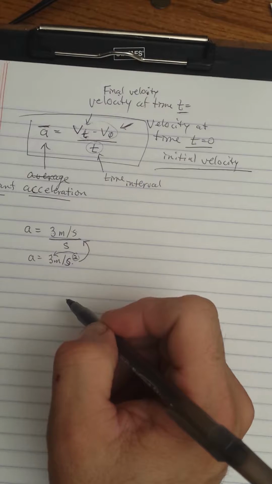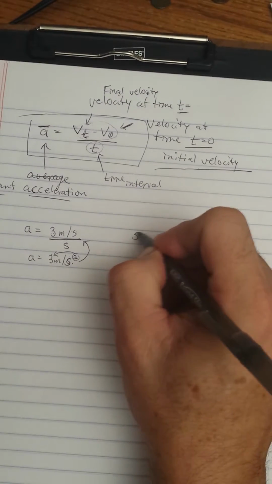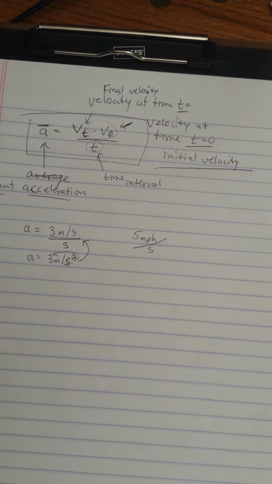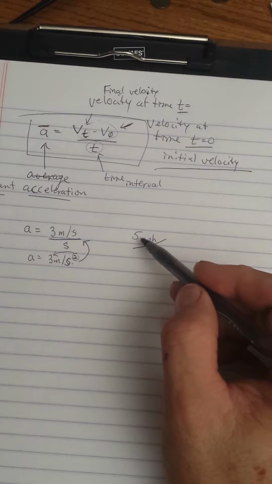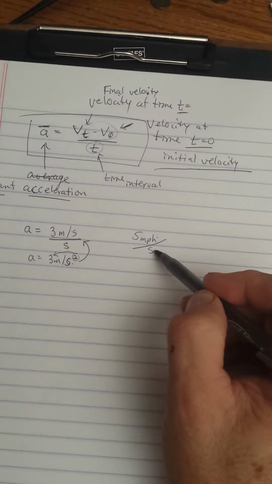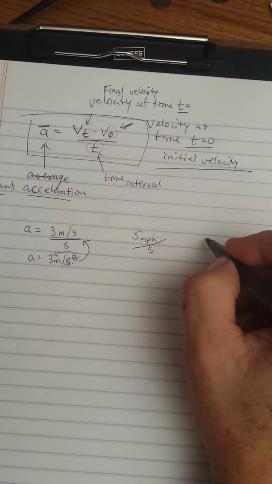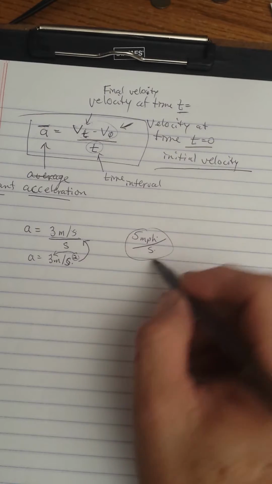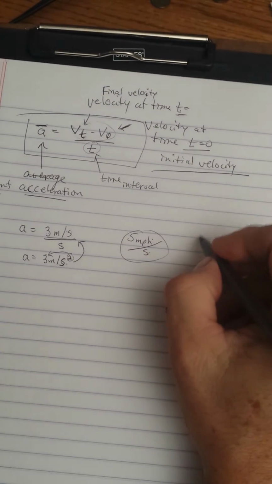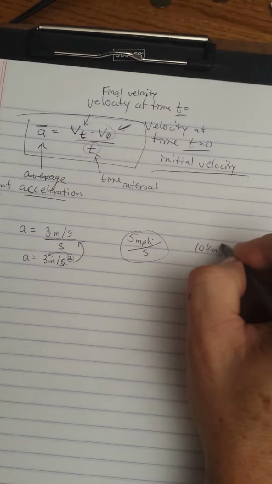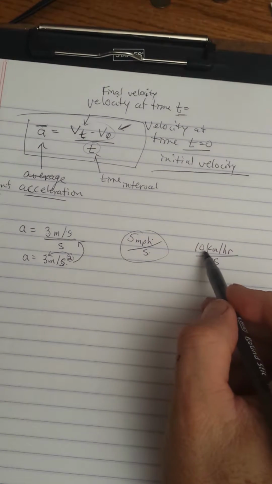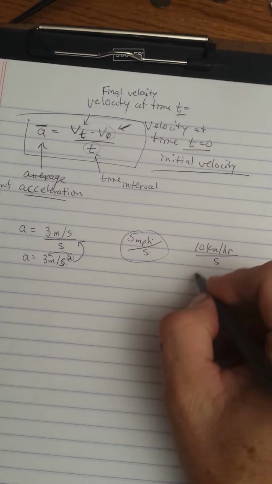We can also have acceleration units like 5 miles per hour per second. So that means we're going to be changing velocity or changing speed by 5 miles per hour each second. Usually this is the way it's written because mph is just kind of the standard way of writing miles per hour. On the other hand, if we were doing 10 kilometers per hour per second, that means we're going to be changing velocity by 10 kilometers per hour each second.